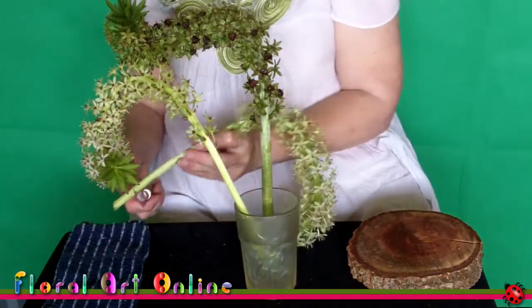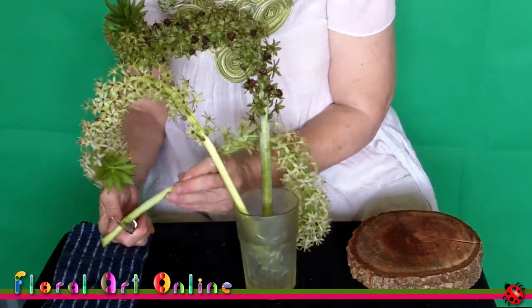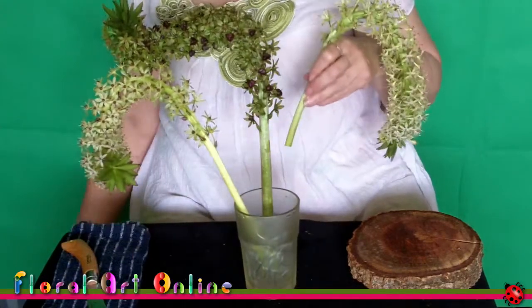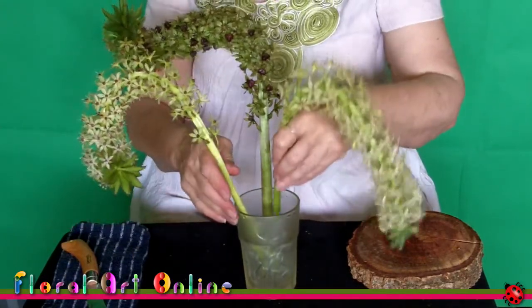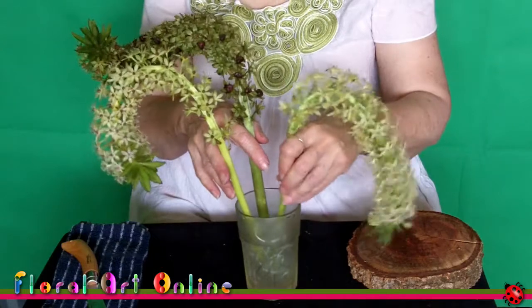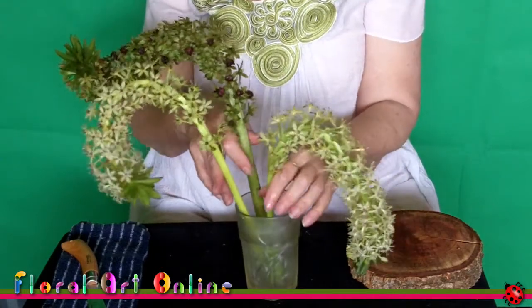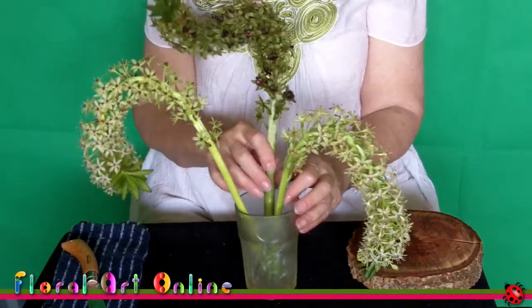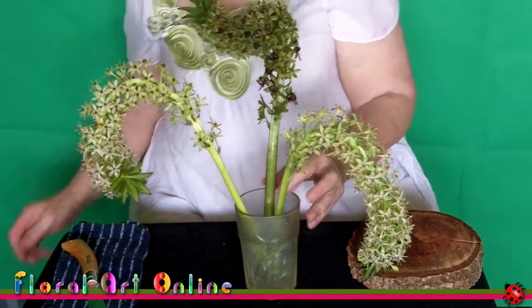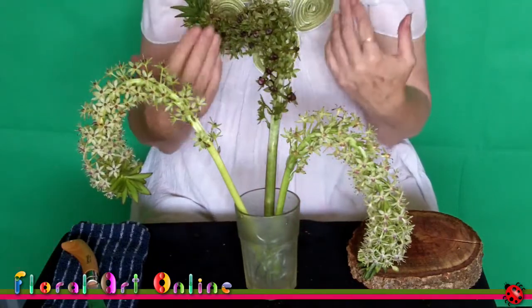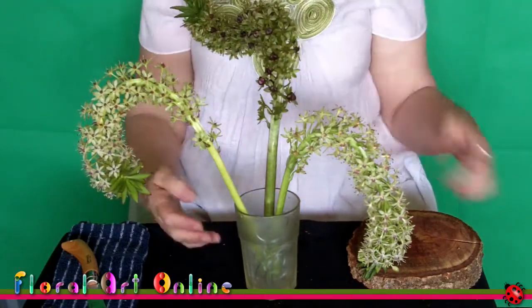Still needs to be trimmed a bit more. And the reason we're bringing this one back is to give the design some depth.